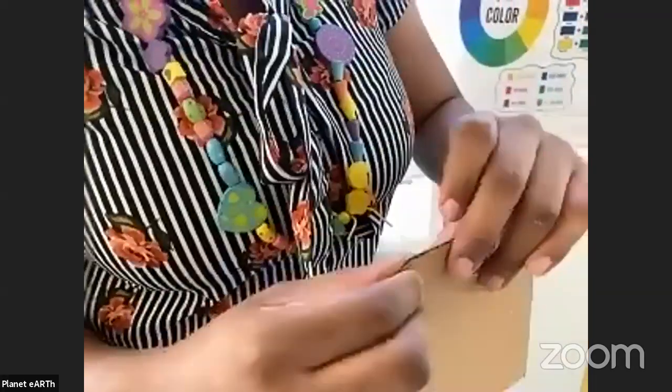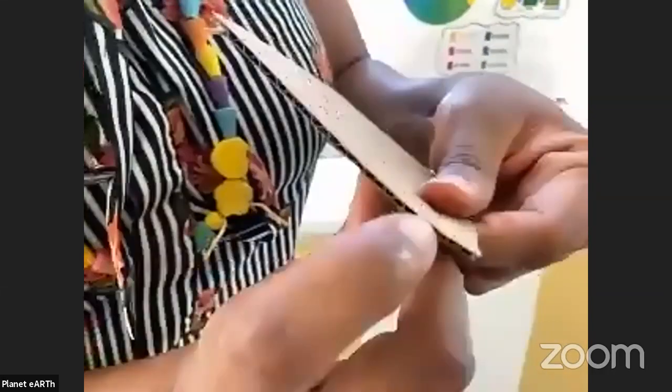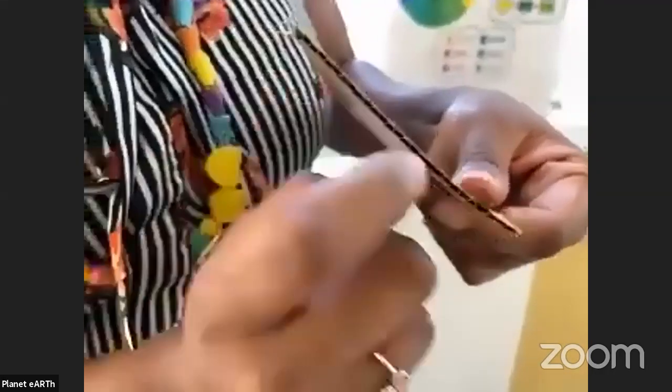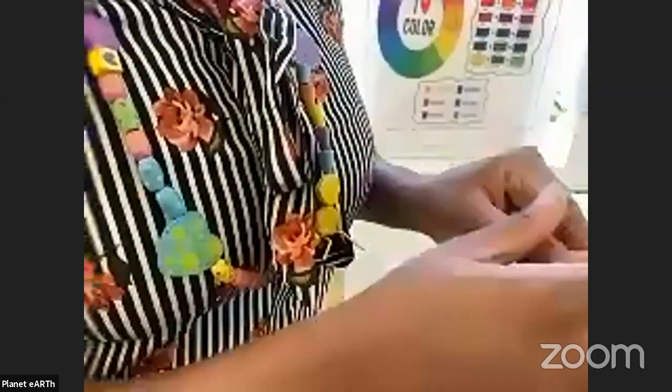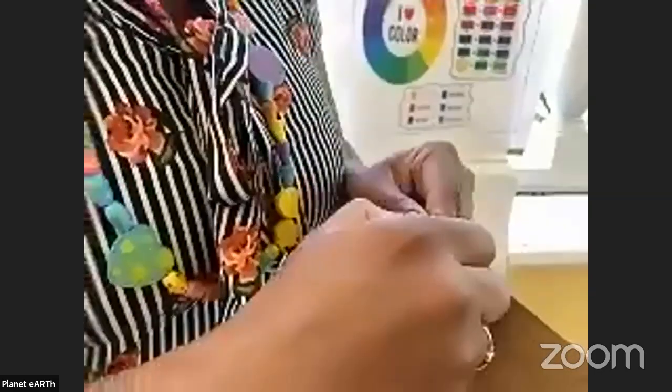So when you have the cardboard, you can see that there's three pieces. There's one side over here, then in the middle is the ripply part, and then there's another side on this side. So I'm going to tear off this first flat side. And sometimes it'll tear really easy, and sometimes it's going to take a while.